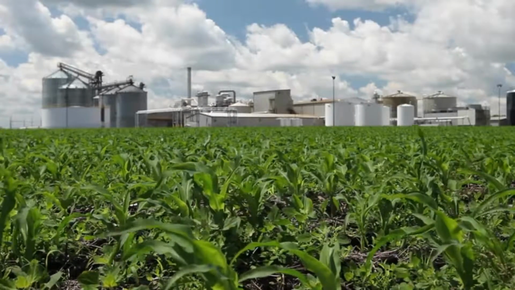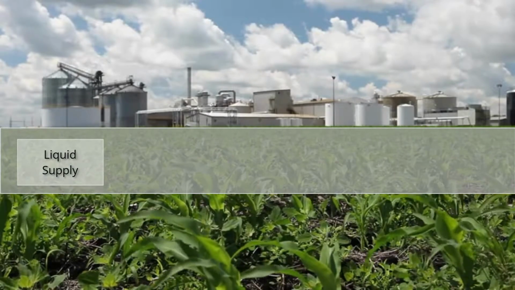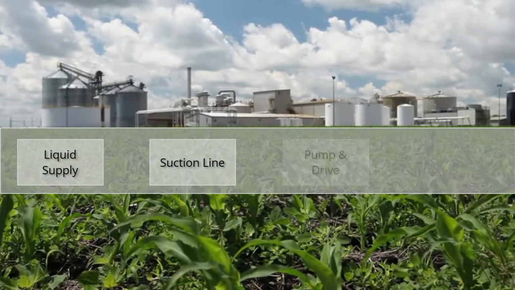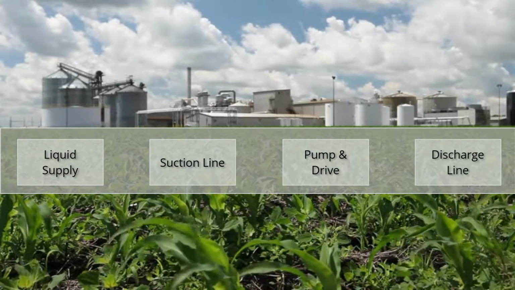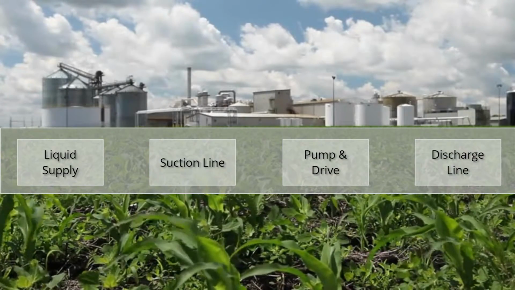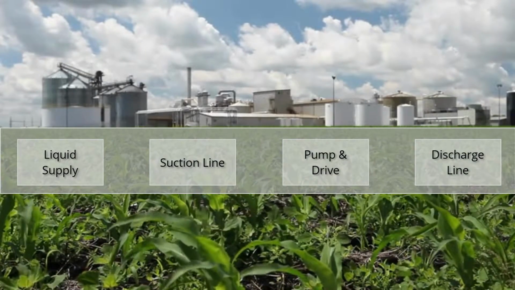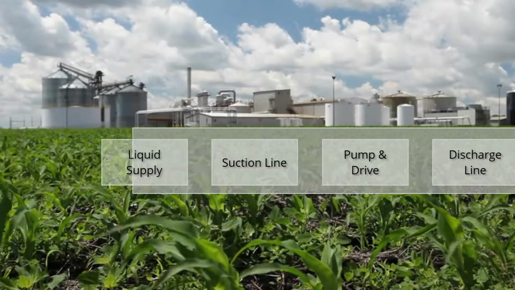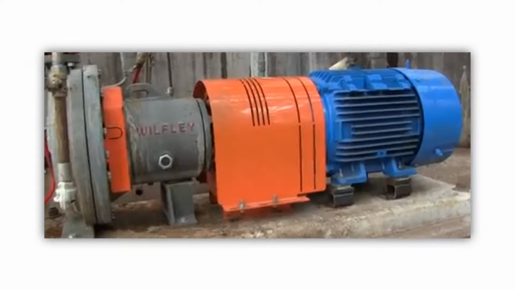They are part of a system that consists of a liquid supply, a suction line, the pump and drive, and the discharge line. There are several types of pumps. This training focuses specifically on centrifugal pumps that are used for corn-based products.